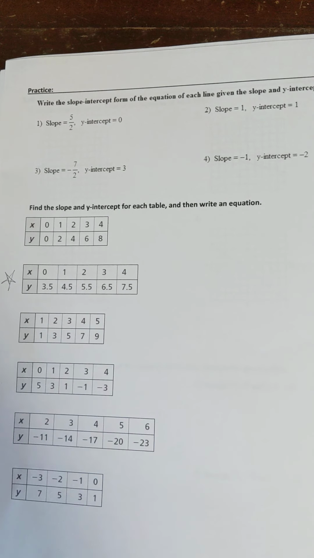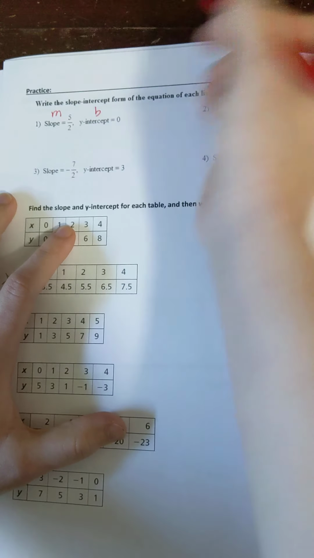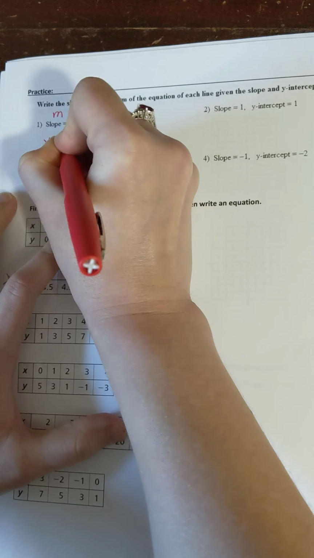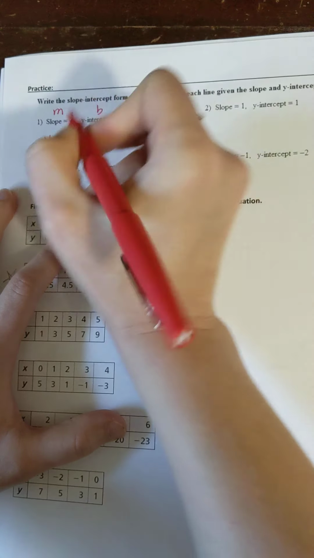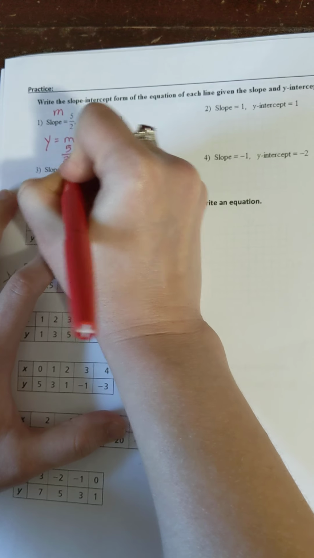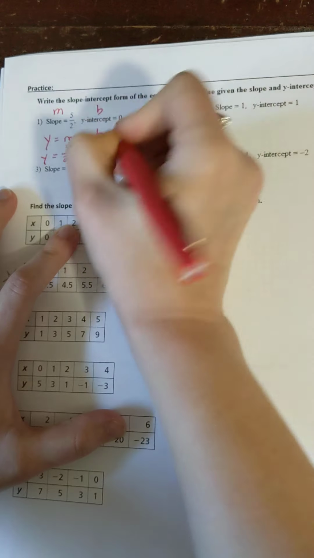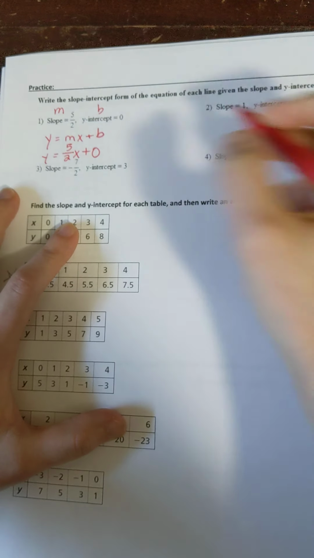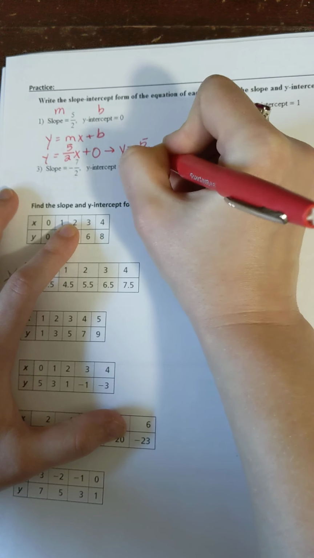This is writing equations in the form y equals mx plus b in many different ways. So sometimes you're given the slope and the y-intercept, so you actually just have to write it out. So we know m is your slope, b is your y-intercept. So if you're to write it in this form, you just replace the m with your slope and replace the b with your y-intercept. Now you don't need that 0 there, so you can actually just have y equals 5 halves x.